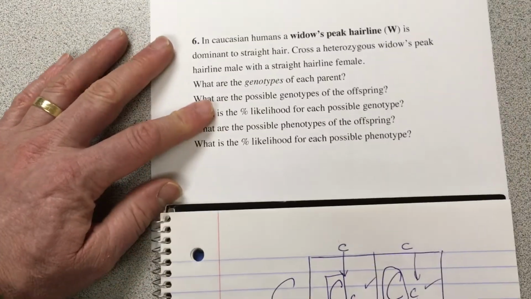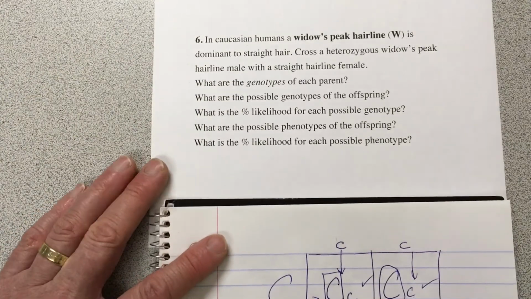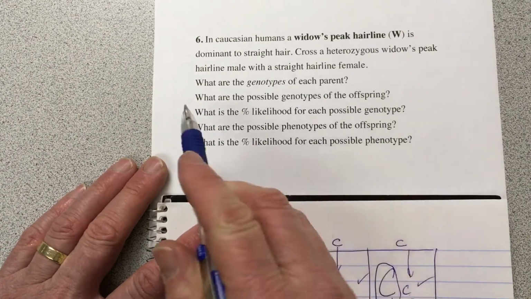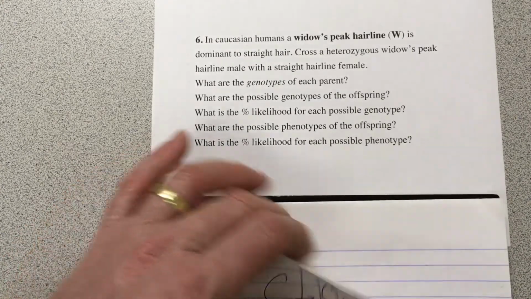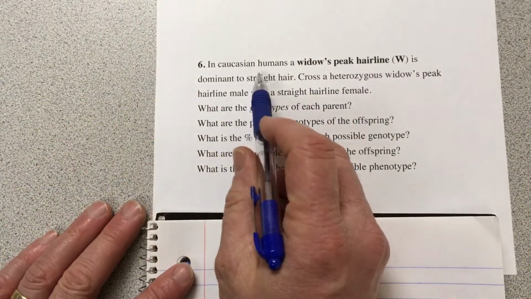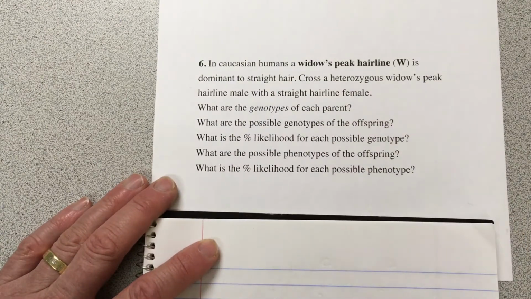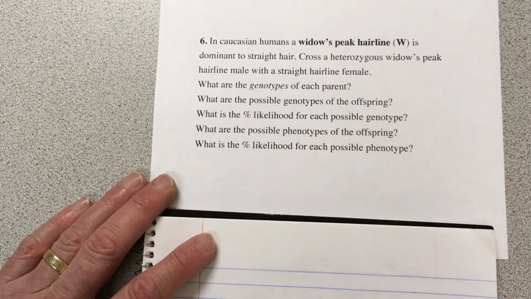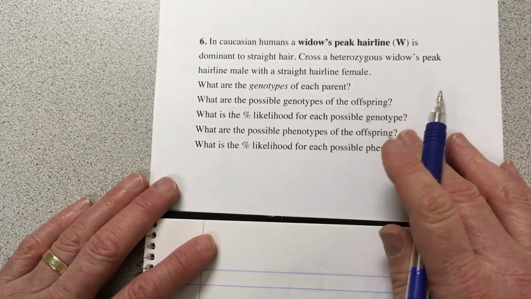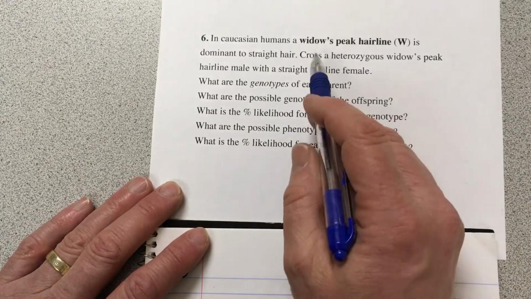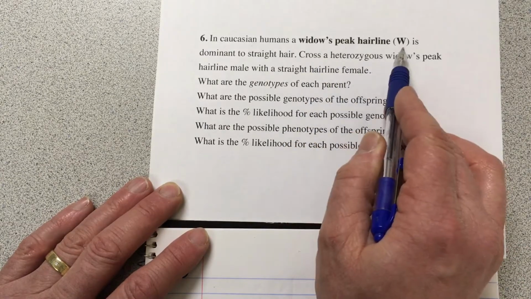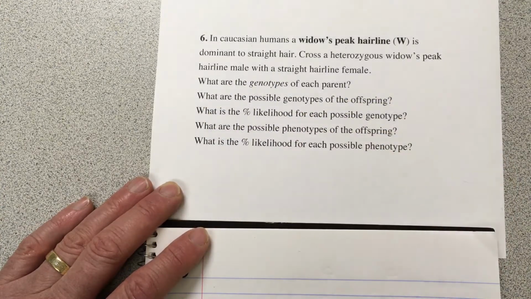Okay, number 6 is right here. Number 6 now shifts to actually just saying the problem in sentences rather than giving you all of the variables right away. So I'll turn my notebook page and I'll read it for you. In Caucasian humans, so this is a trait that previous books always said in humans, but we found now that this isn't true for African Americans and for some other groups. But in Caucasians anyway, a widow's peak hairline, capital W, is dominant to straight hair.